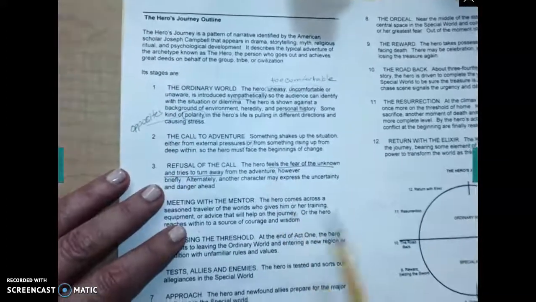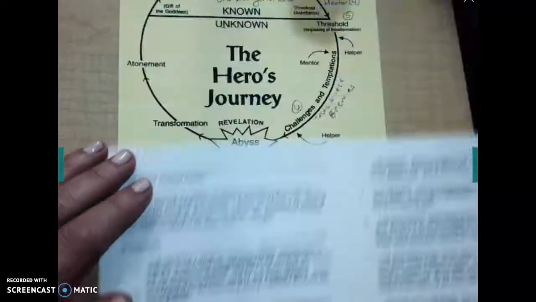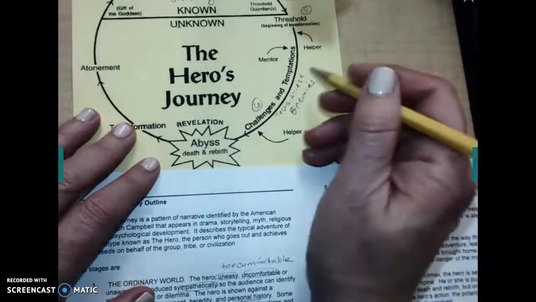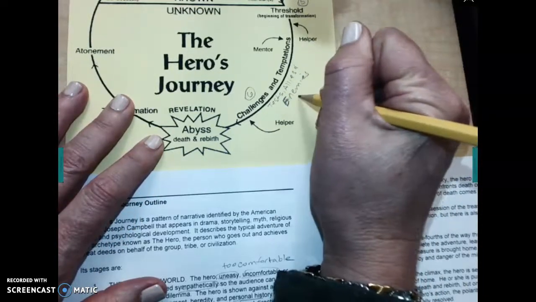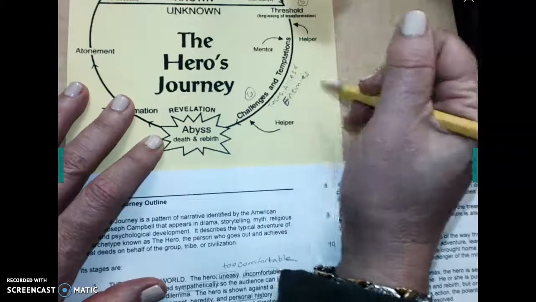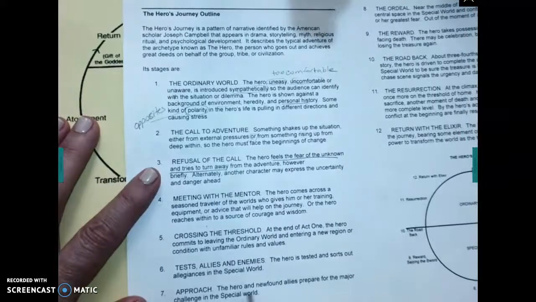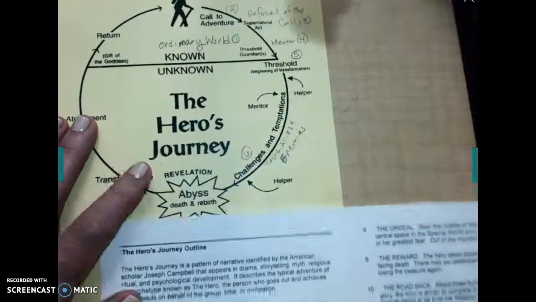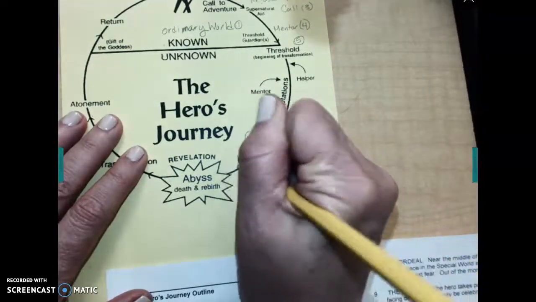Have you been able to see that? Tests, allies, and enemies. The hero is tested and sorts out allegiances in the special world. Now, all kinds of things can happen here. The hero can find a mentor. The hero can find a helper. The hero can face temporary enemies, find allies, people who are going to help the hero. And then in number 7, we have the approach. The hero and the newfound allies prepare for the major challenge. All right, this is where the approach is probably right here. Let's put this here.